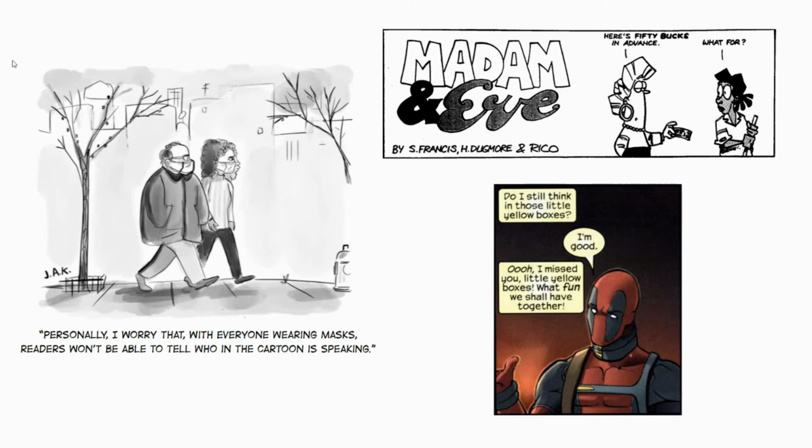Some cartoonists don't even use speech bubbles. In Madam and Eve, there's just a line between the words and the speaker. Other cartoonists use captions. One of the difficulties with using captions is that as the cartoon on the left is illustrating, sometimes it's difficult to know which of the characters is speaking.